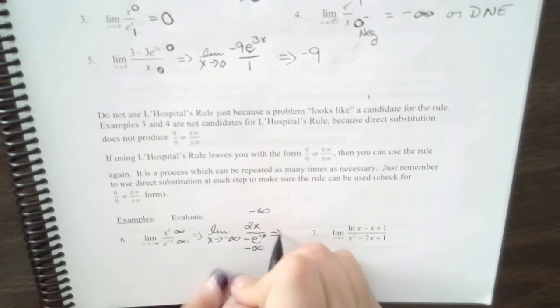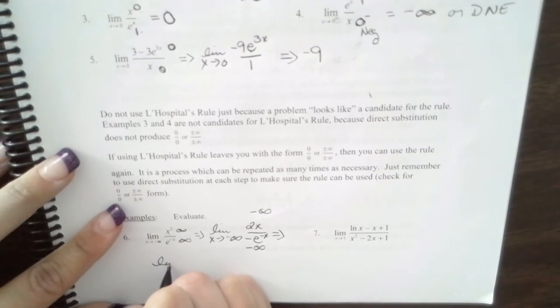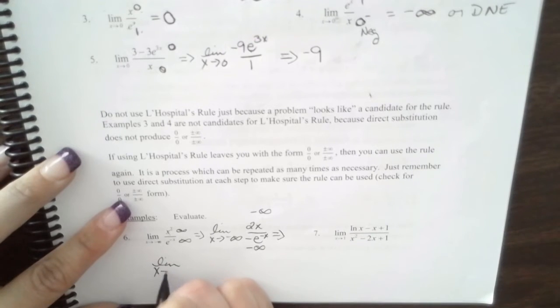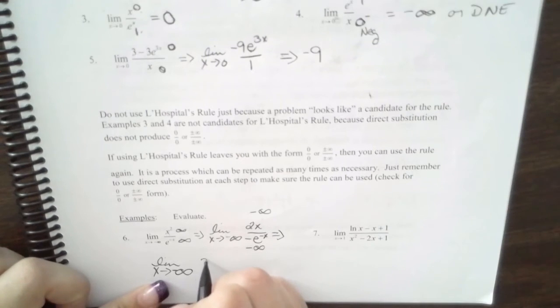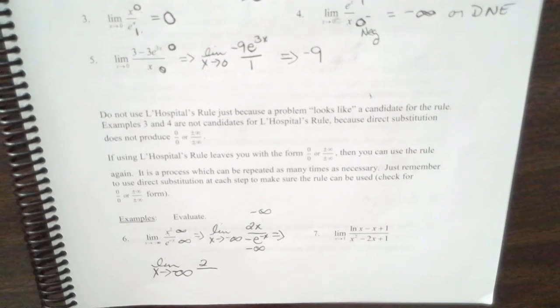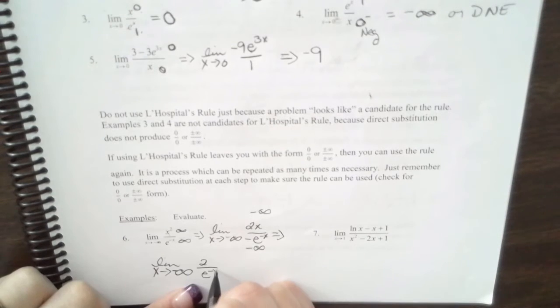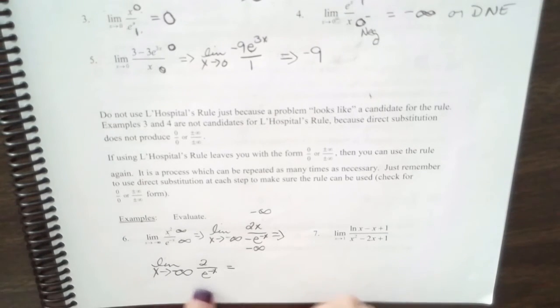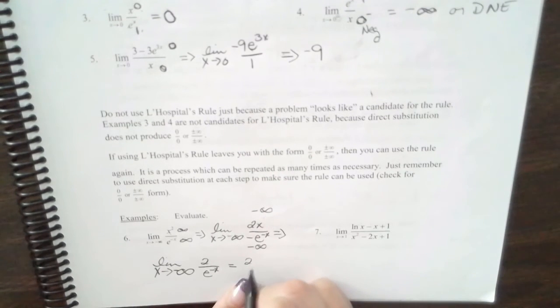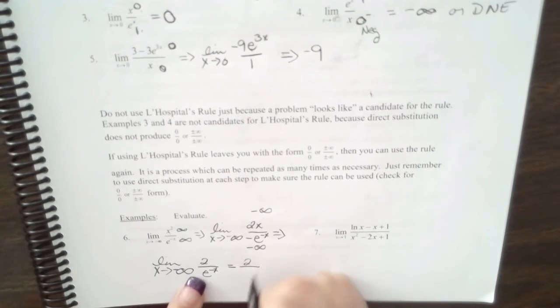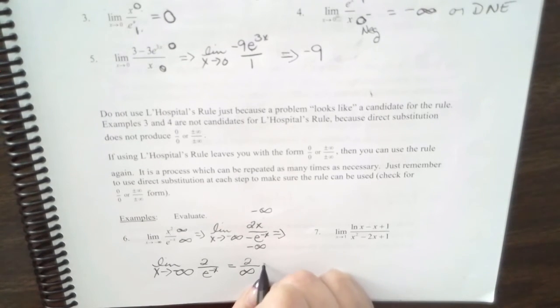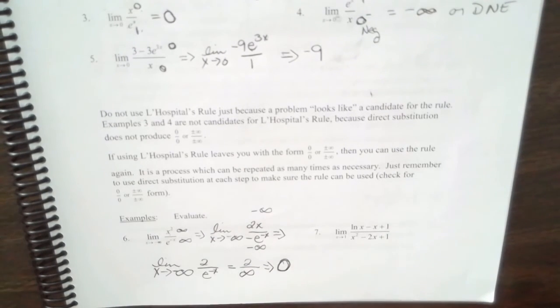So let's take the derivative of this new stuff. The derivative of 2x is 2. And the derivative of negative e to the negative x is e to the negative x. So we get 2 over, if we plug negative infinity in, infinity. Well, 2 over a big number will reduce down to getting close to 0.